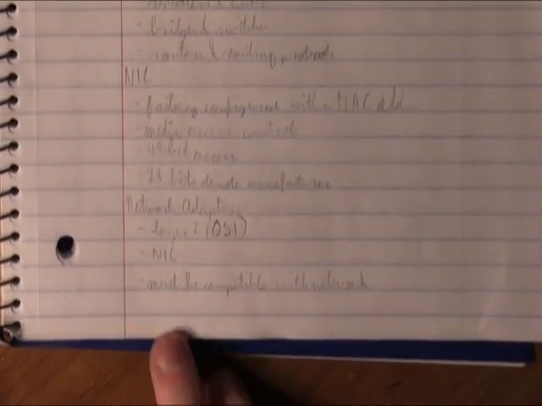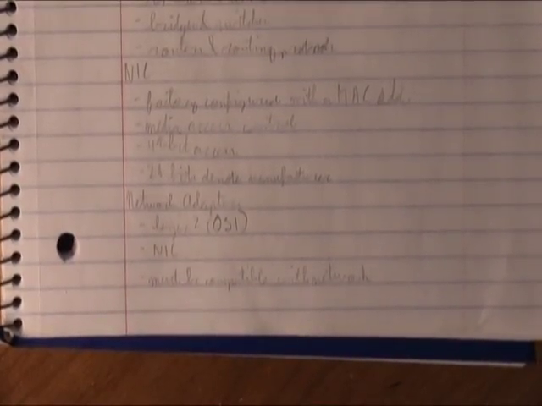Network adapter, down here, that essentially is a network interface card. The different types of networks are going to have different capabilities, so your network adapter has to be compatible with the network.